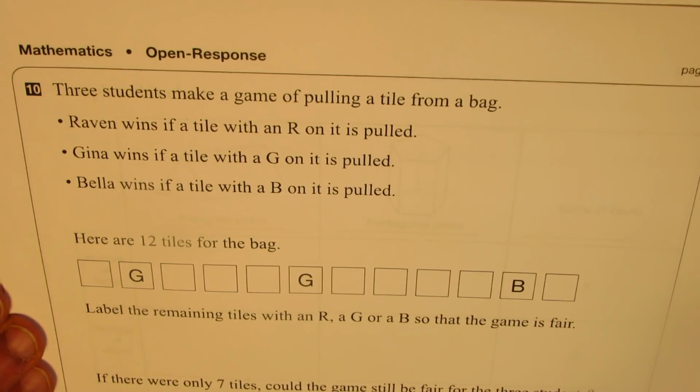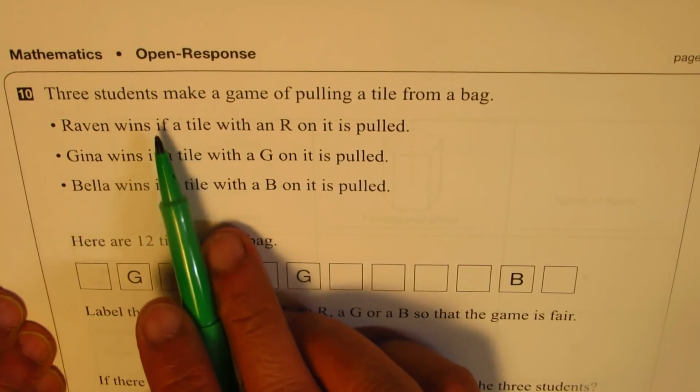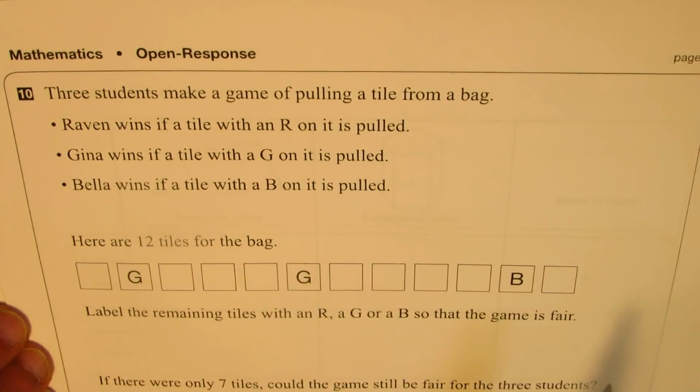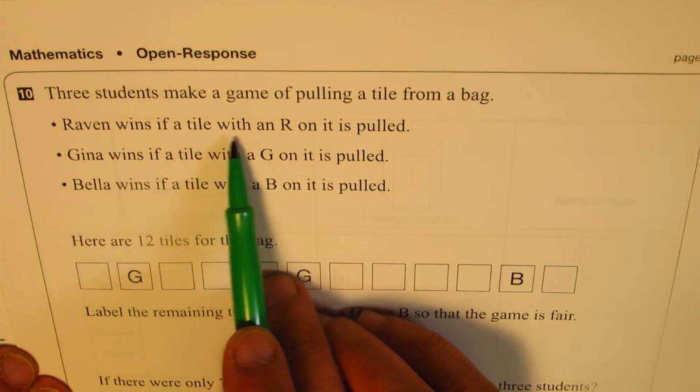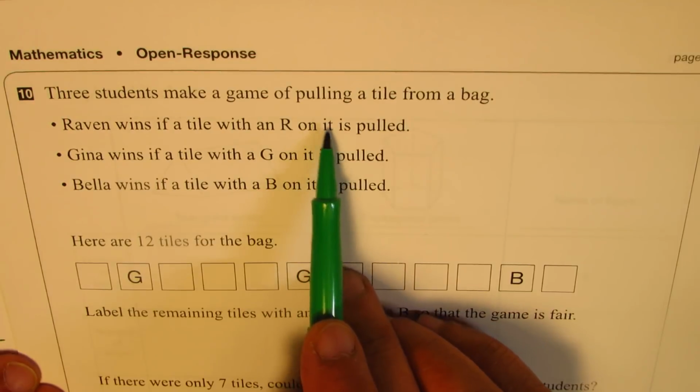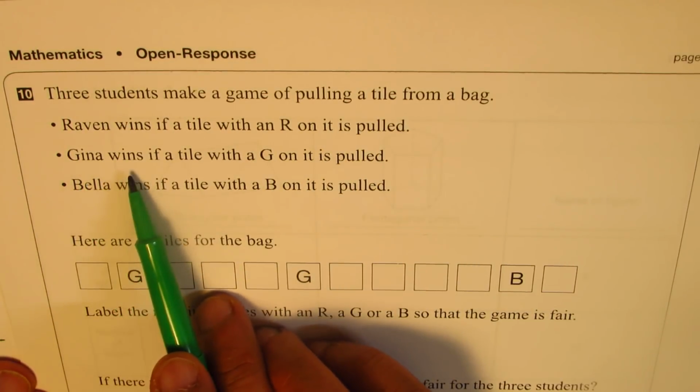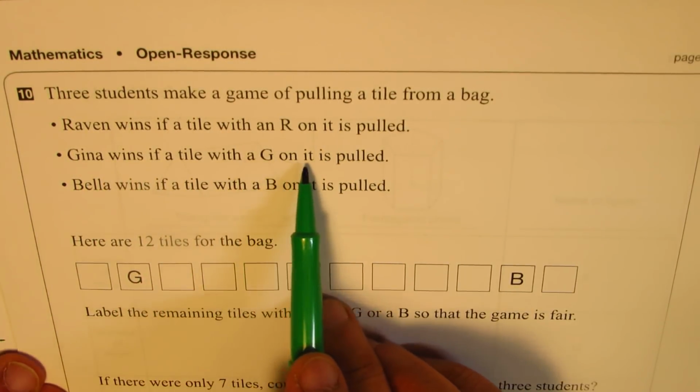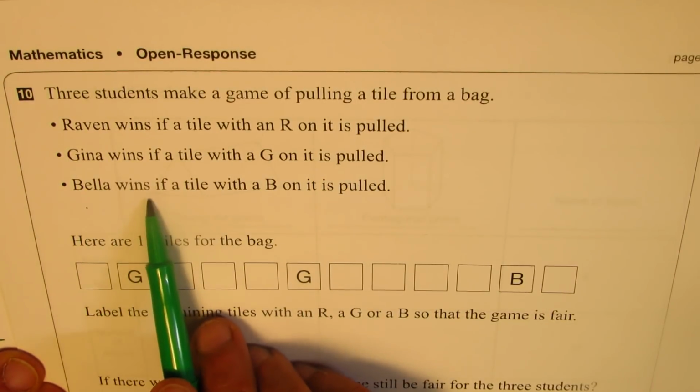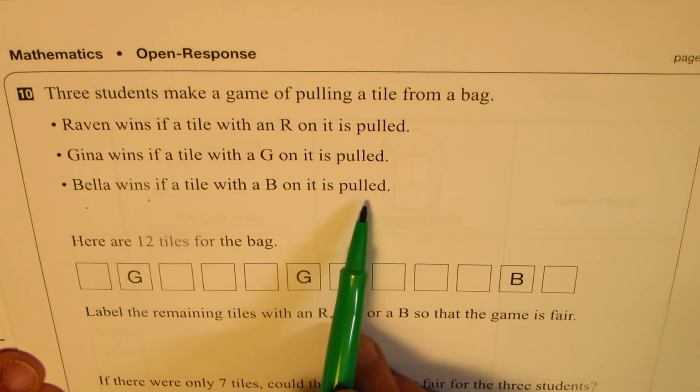Question number 10 here is, 3 students make a game of pulling a tile from a bag. Raven wins if the tile with an R on it is pulled. Gina wins if a tile with a G on it is pulled. Bella wins if a tile with a B on it is pulled, right? Here are 12 tiles for the bag. Label the remaining tiles R, G and B so that the game is fair.